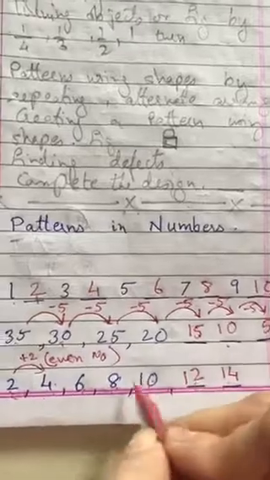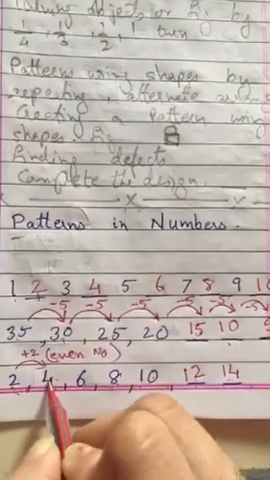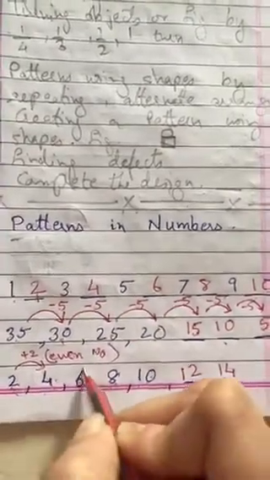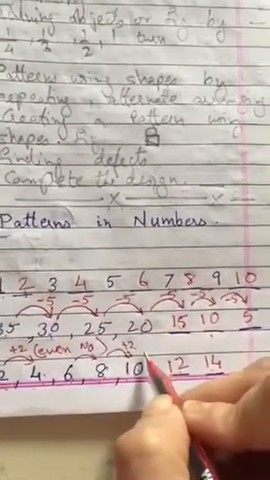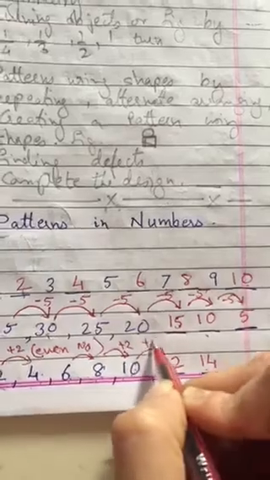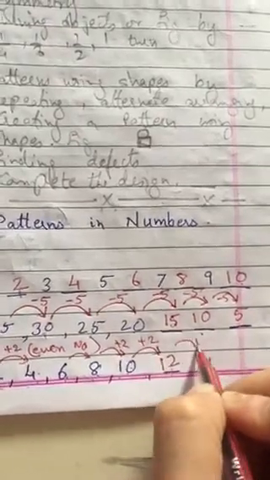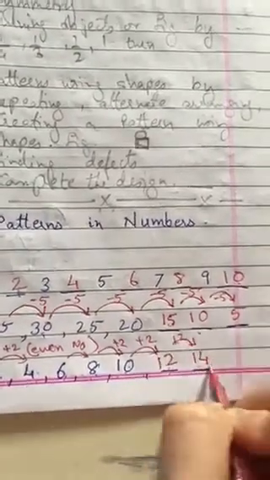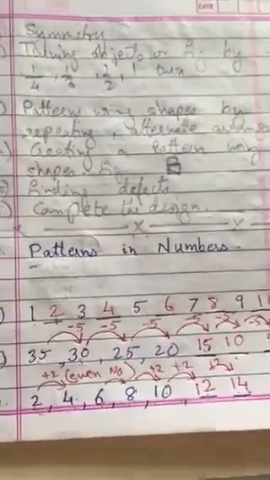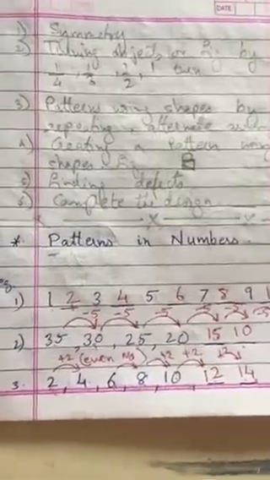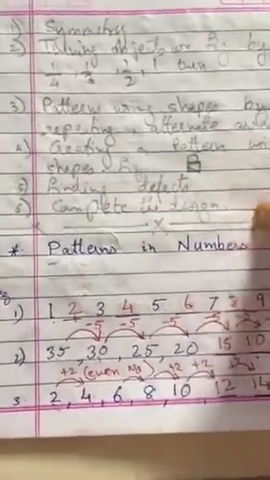Now how did we get 12 and 14? We are adding plus 2: 4, 4 plus 2 is 6, 6 plus 2 is 8, 8 plus 2 is 10, 10 plus 2 is 12, 12 plus 2 is 14. So we are following an addition pattern, that is, we are increasing the numbers by 2 every time.